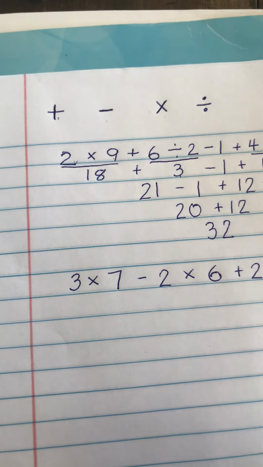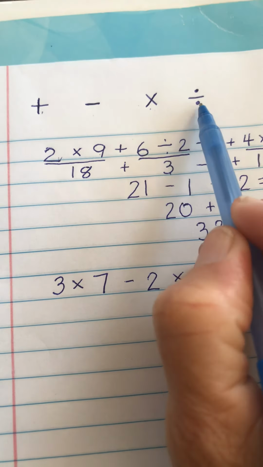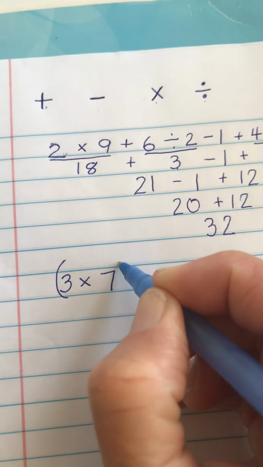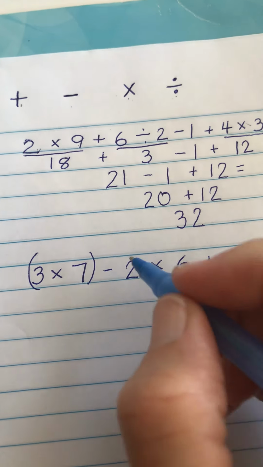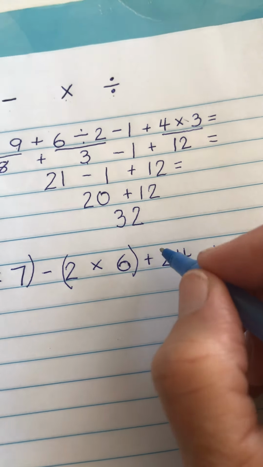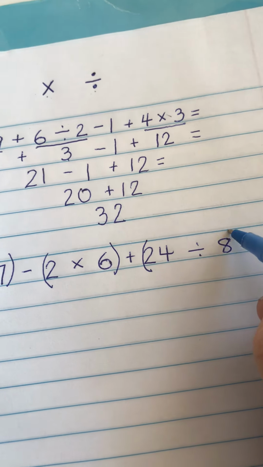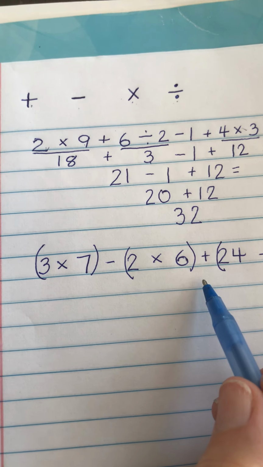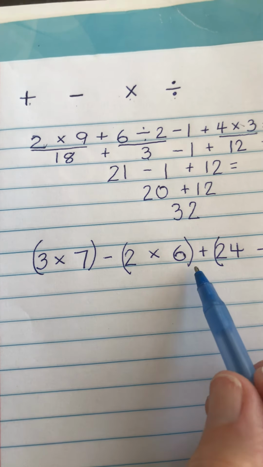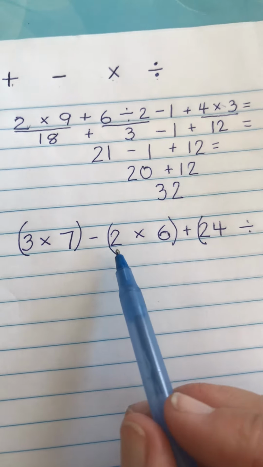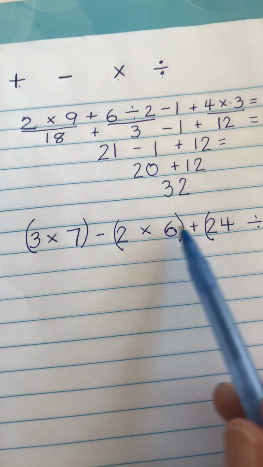Remember that first we have to find anything that's multiplication or division. So I see 3 times 7, that's multiplication. I see 2 times 6, that's also multiplication. I see 24 divided by 8, that's division. So this problem doesn't have any addition or subtraction on its own, so we're going to just work the problem left to right.